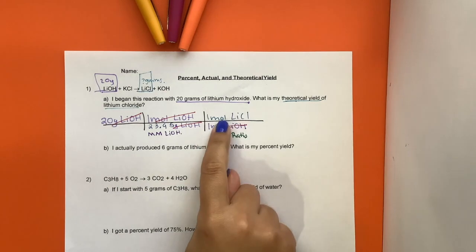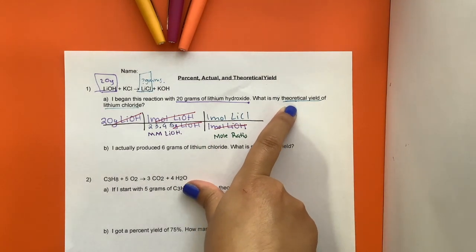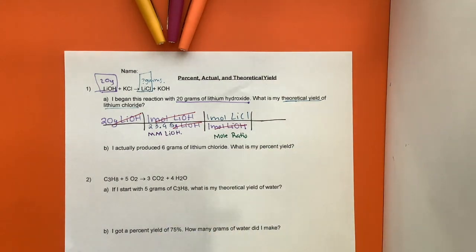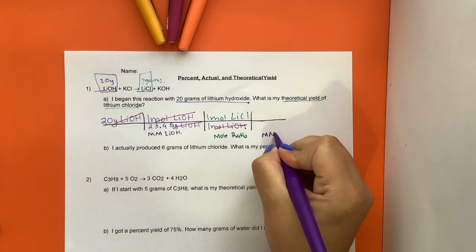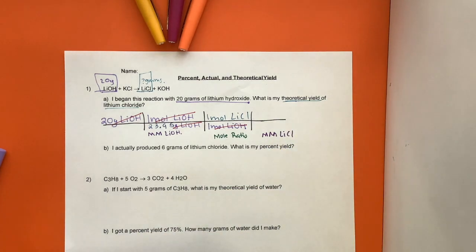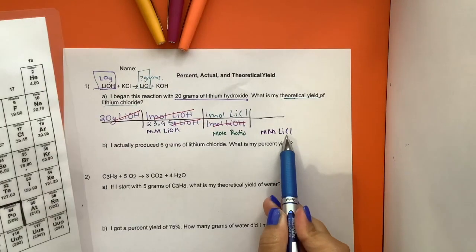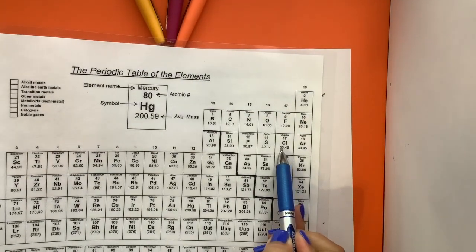Okay, now I'm in moles of LiCl, but remember they asked me for the theoretical yield, and that is in grams. So I'm going to do one more step in which I go from moles to grams using the molar mass of LiCl. Okay, and I do this by adding the mass of 1 lithium, which is 6.94, plus the mass of chlorine, which is 35.45.